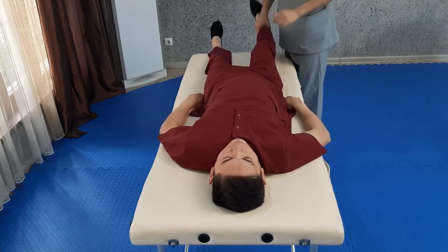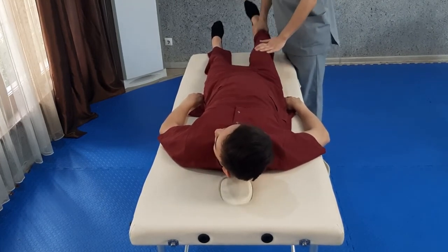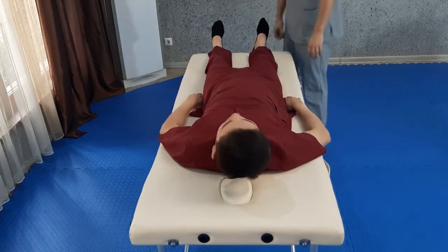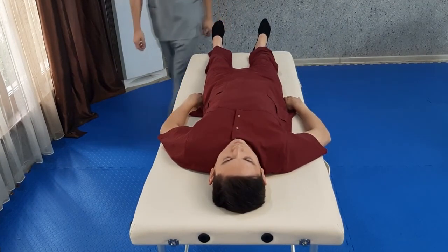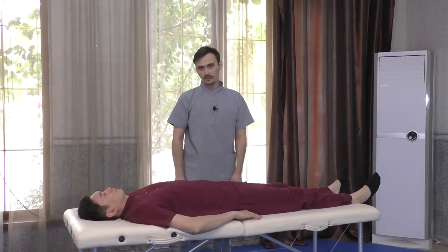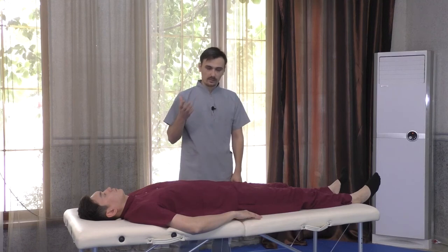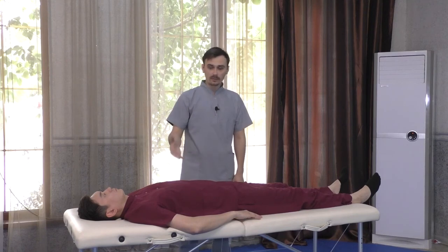Up. Initially, the muscle is strong, I turned the head, raised it, and the muscle was weakened. As soon as the neck turns on, the leg stops working. So we figured out that we have muscle dysfunction in the chain.